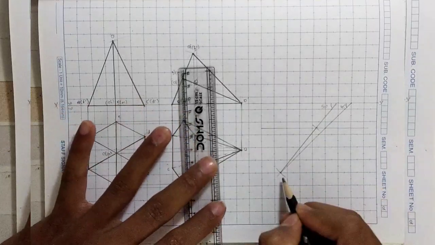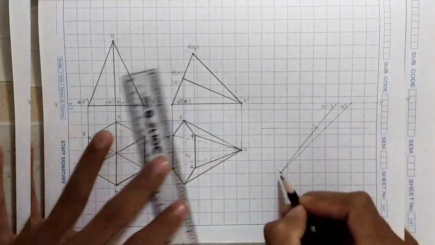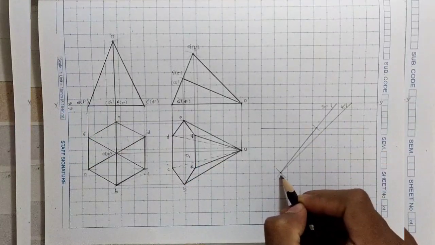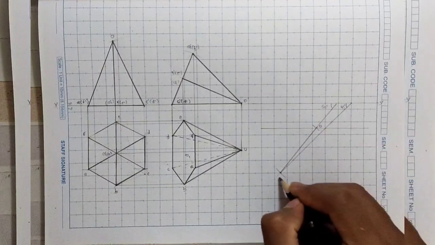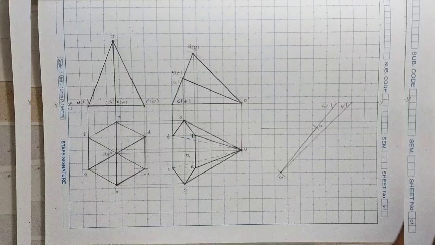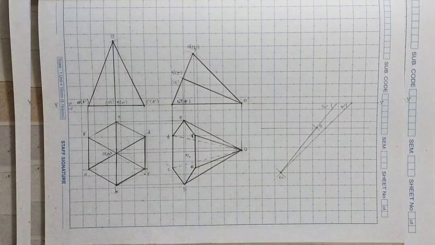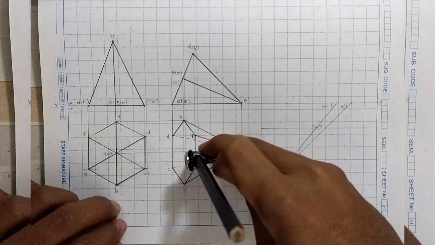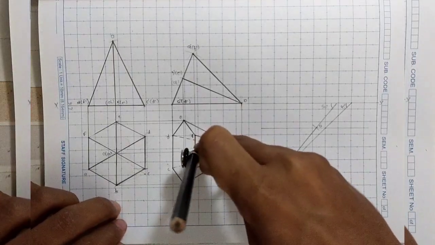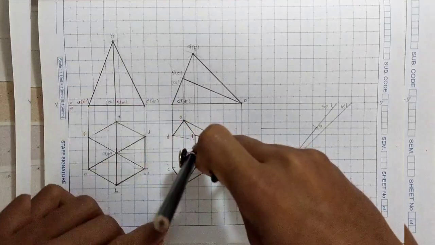Anyways, so now we got our 2 points. This is my O1 and this is my O, okay. O and O1. Now since I have 2 points, you see what I'll do, I can use my protractor here too. So first I'll measure this half, okay, where this is going.